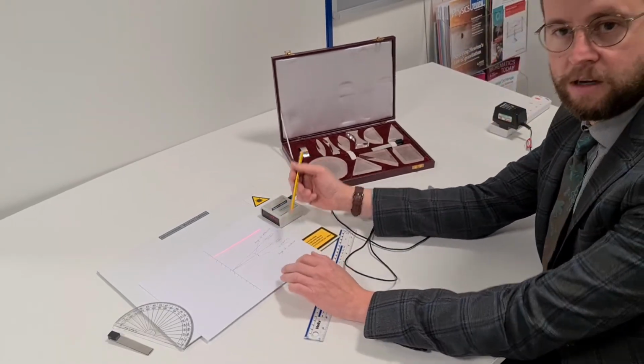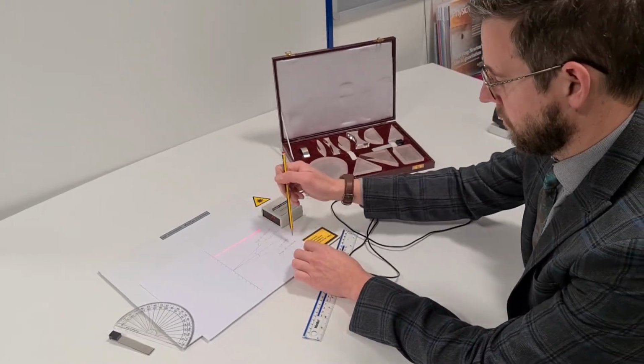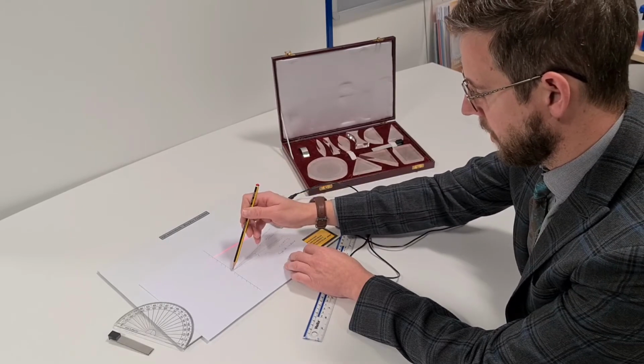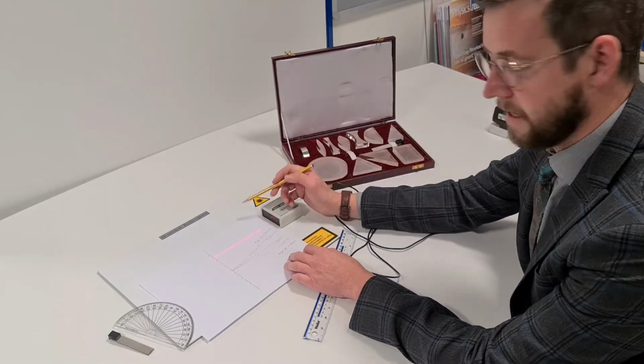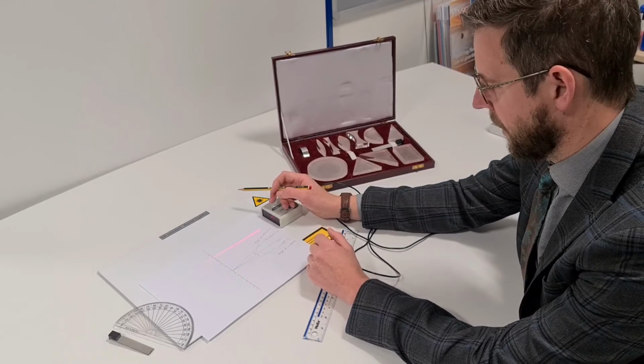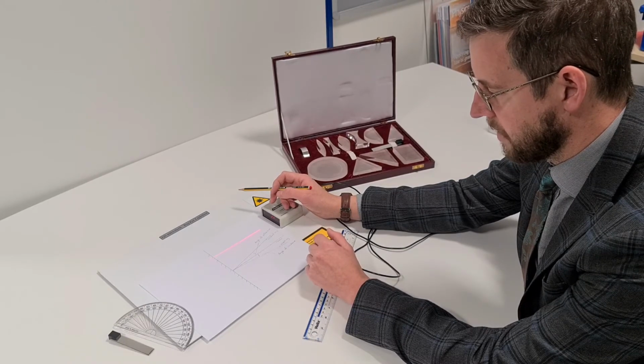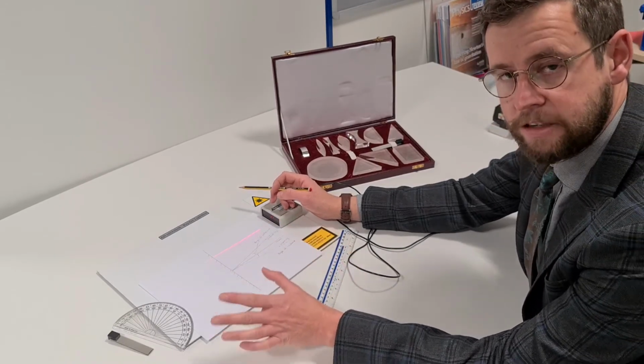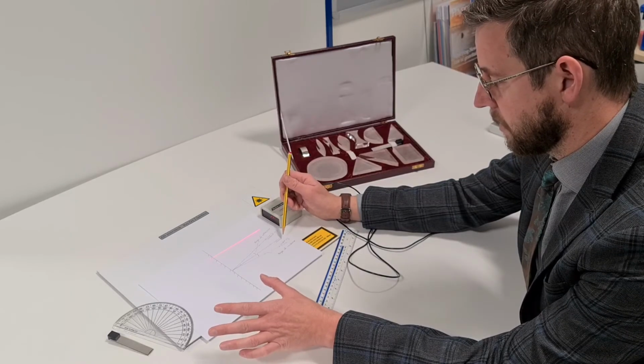So what? I've shone a laser beam of light at my mirror, and it's reflected back again. And this is all within our common everyday experience. So what's significant about this? And it's this: there's a mathematical connection here between it going in and it coming out.